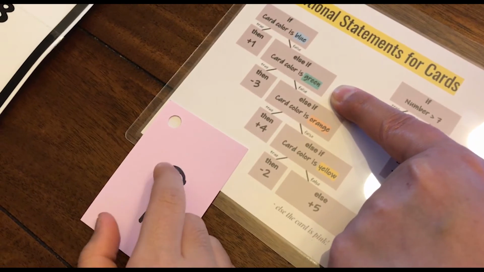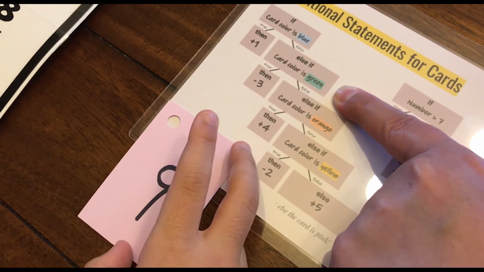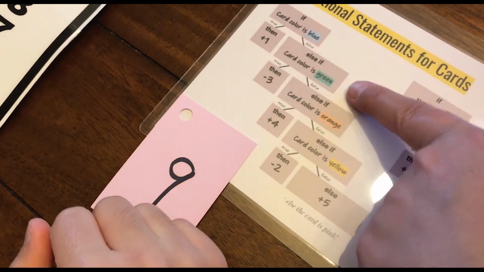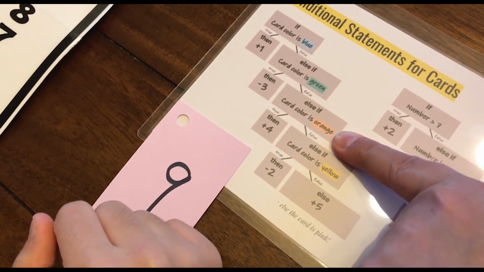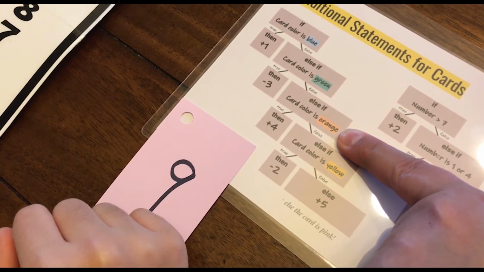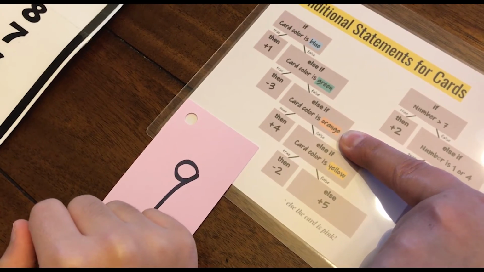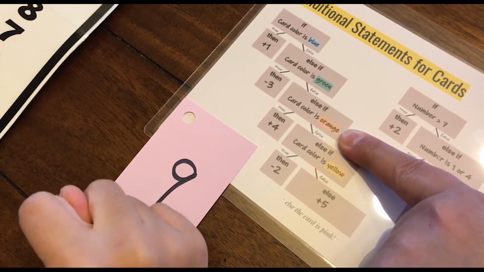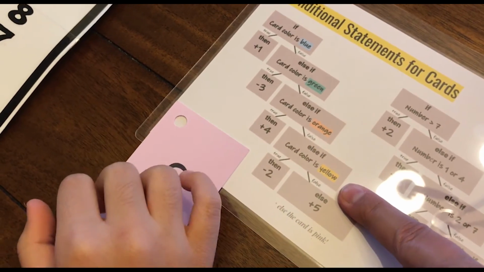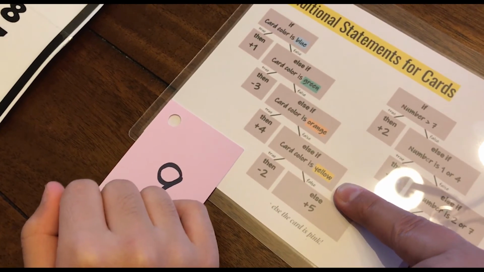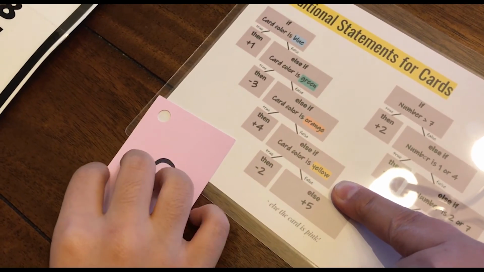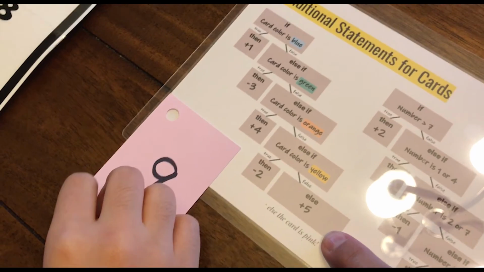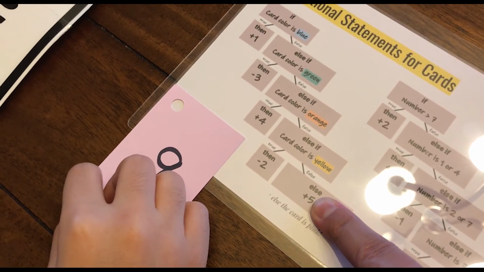Else, if the card color is green, is that true or false? False. Next, if the card color is orange, true or false? False. Next, is the card color yellow, true or false? False. That means you earned 5 points.